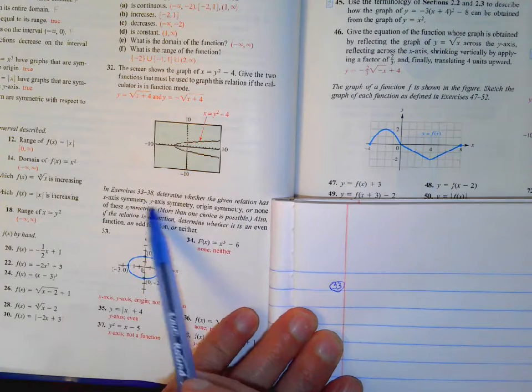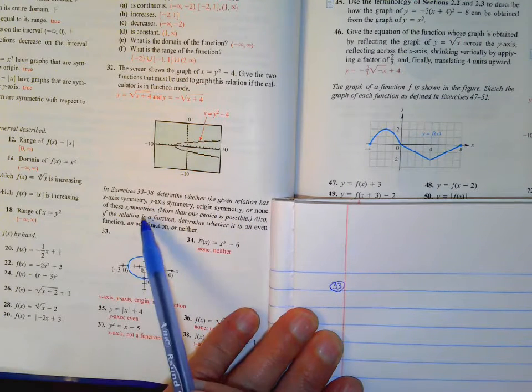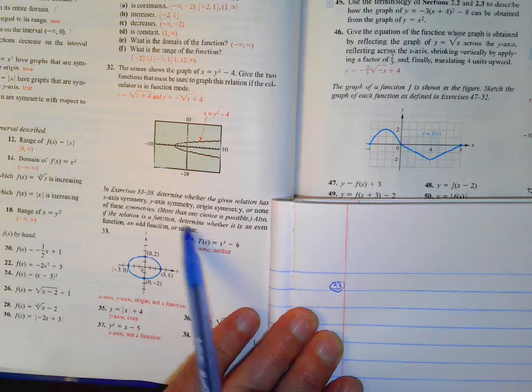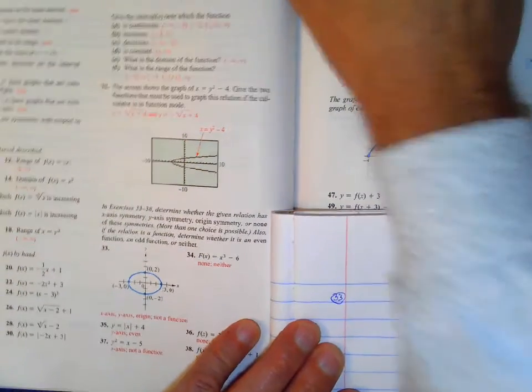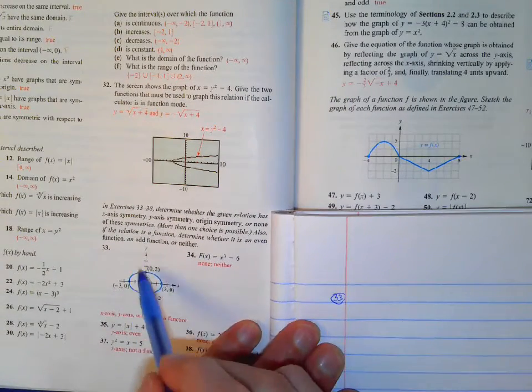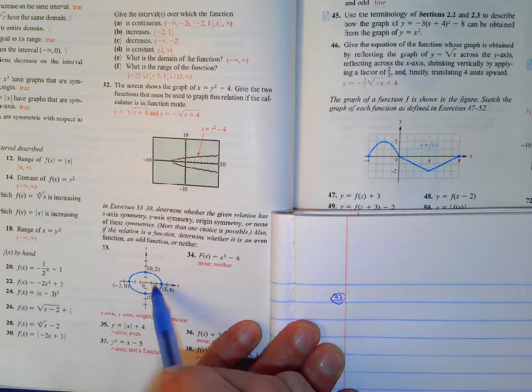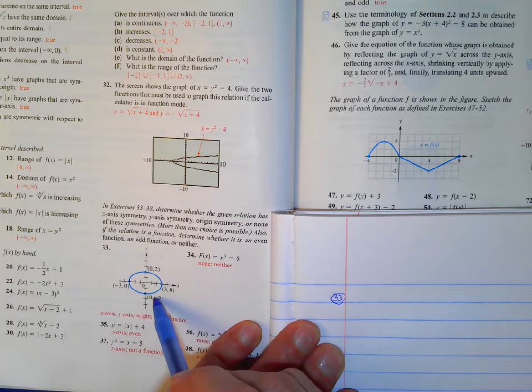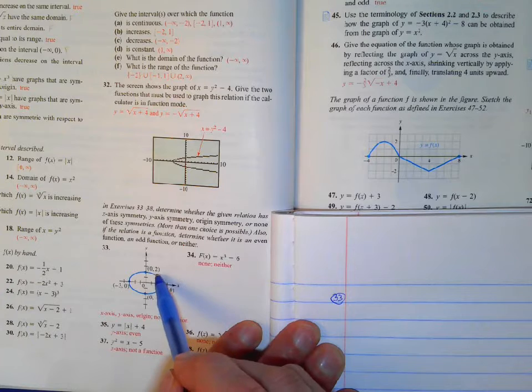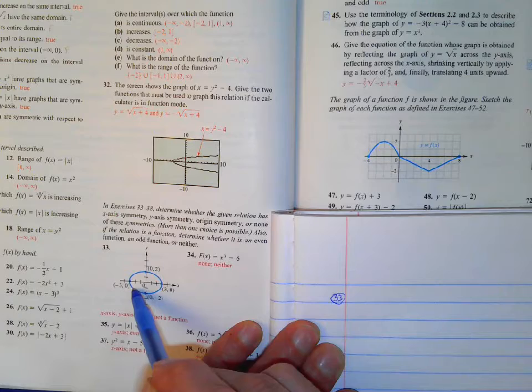What kind of symmetry does it have? Also, is it a function? Determine if it's an odd or an even function or neither. Okay, so this one here, it reflects over the y-axis, also reflects over the x-axis. Okay, and it's also reflecting across the origin because this point will become that point. Okay, so you can see it's reflecting across that origin there.